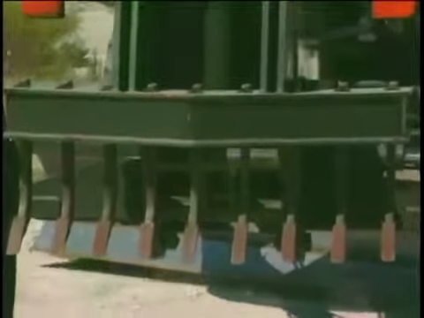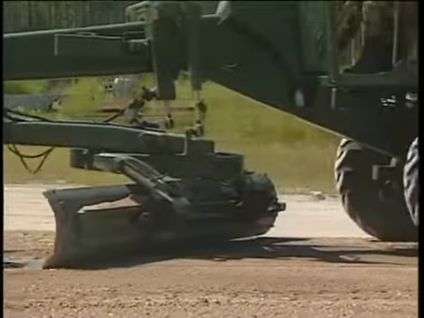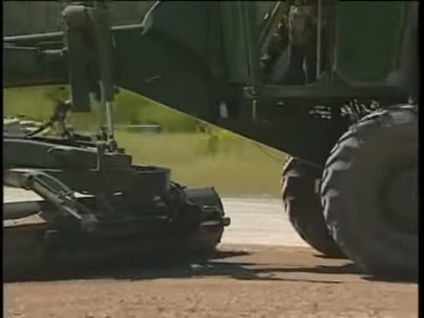Numerous trips across the fill material may be required for accurate placement. Leveling an area with a grader takes a lot of patience to do the job right.